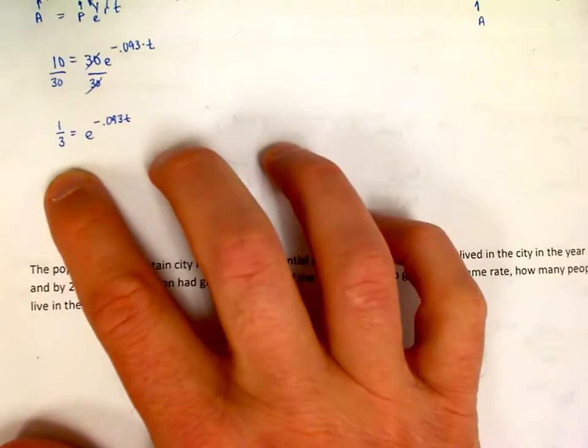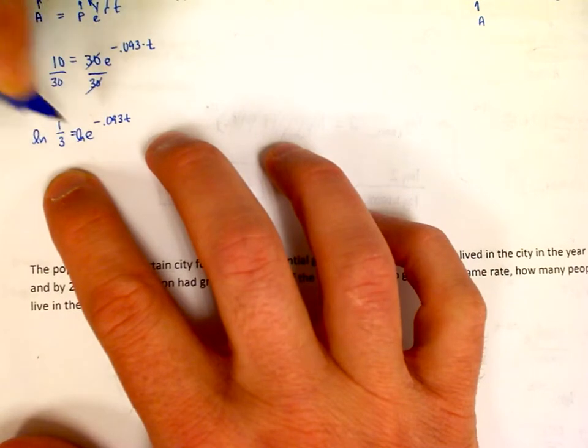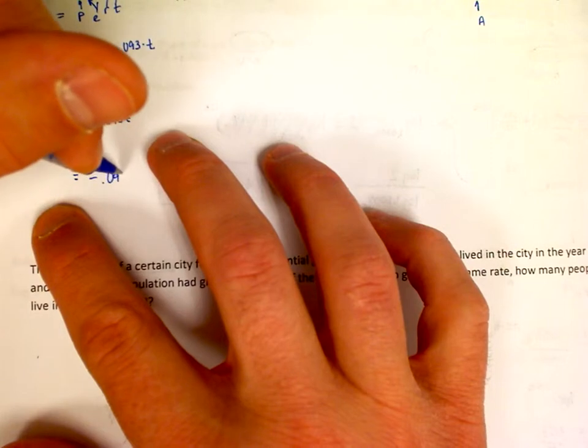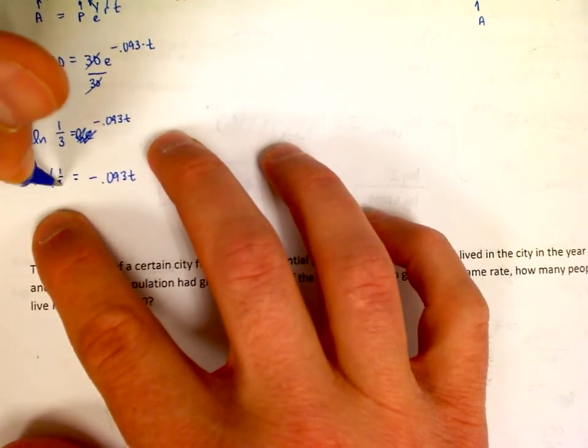Just like my continuously compounded interest problems, to get rid of E, I have to take LN of both sides. LN and E are opposites. So that gets rid of this stuff. I'm left with negative 0.093 T, just the exponent, on the right. The left-hand side is the natural log of 1/3.